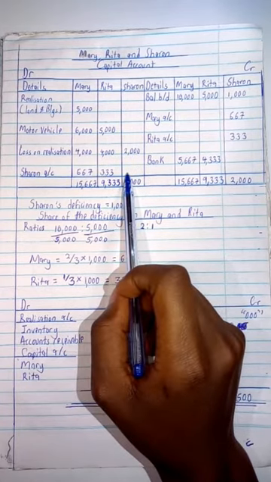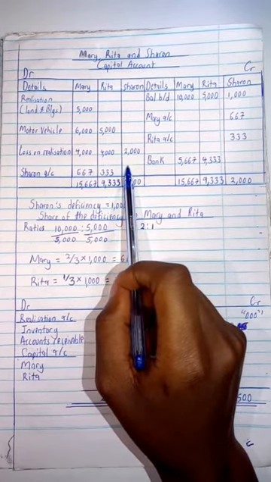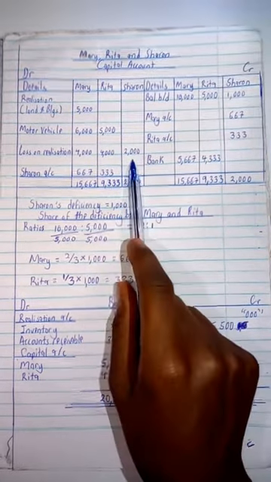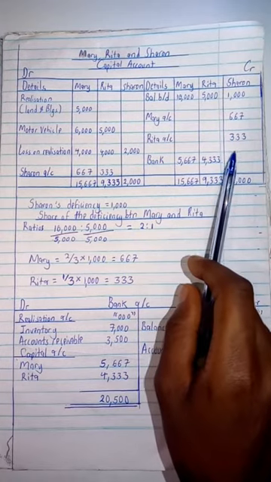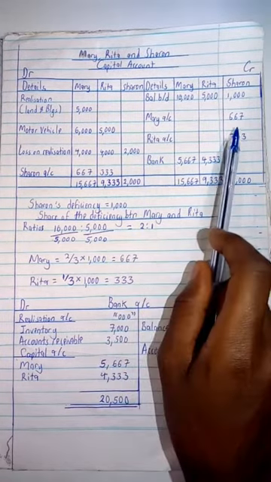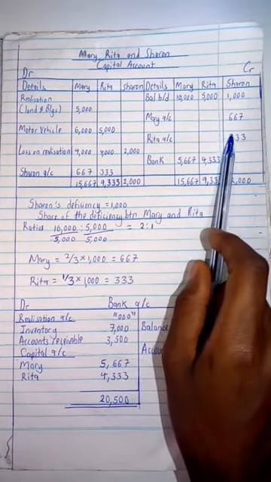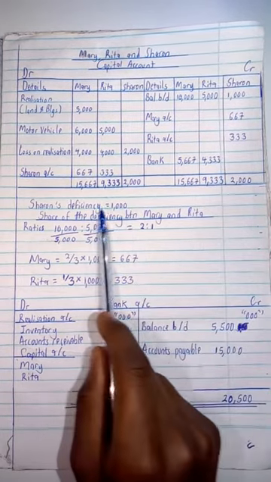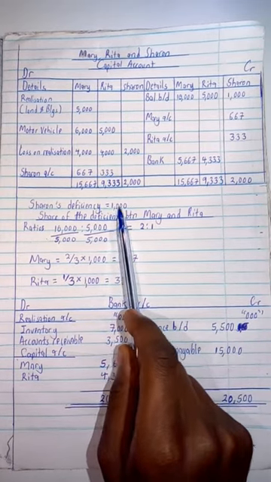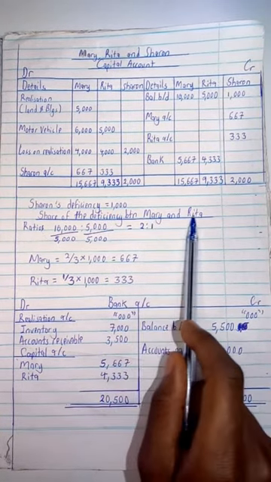To find out her deficiency, you're going to look for the bigger side, which is going to be the debit side, and you're going to realize the credit side is the lesser side. So the difference between the bigger side minus the lesser side is going to be 1 million. So Sharon's deficiency is going to be 1 million, and it's going to be shared between Mary and Rita.